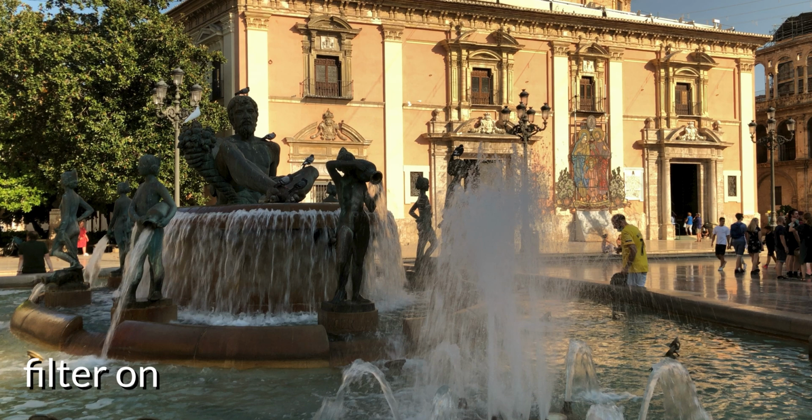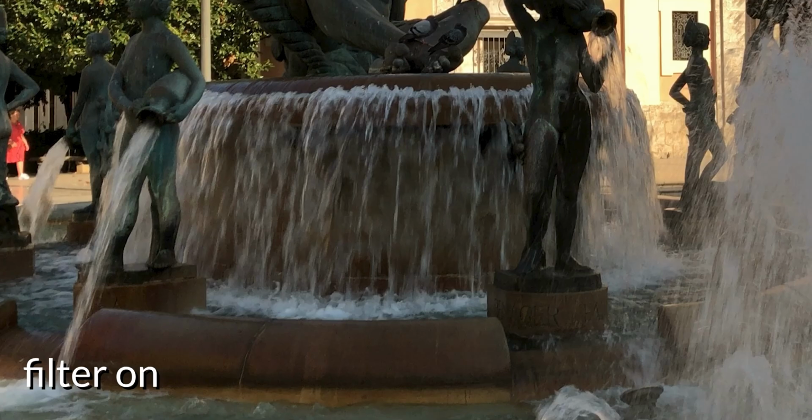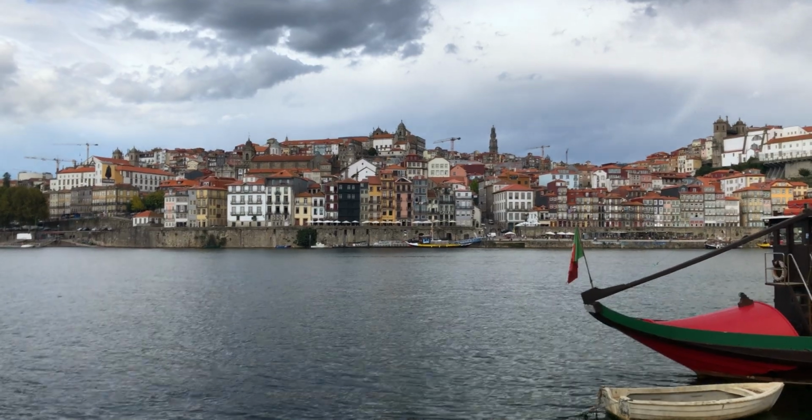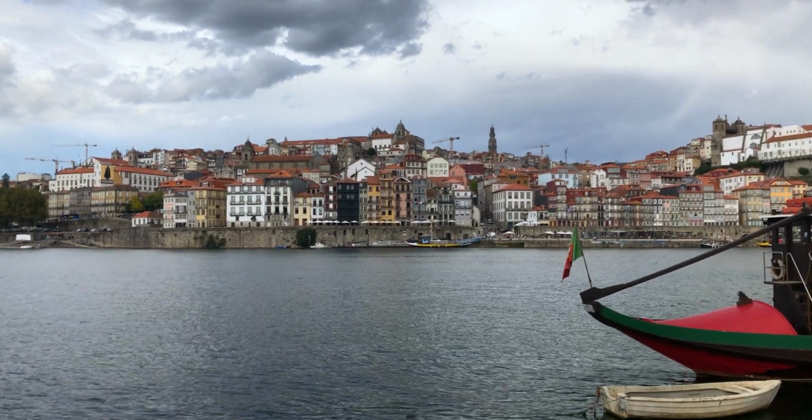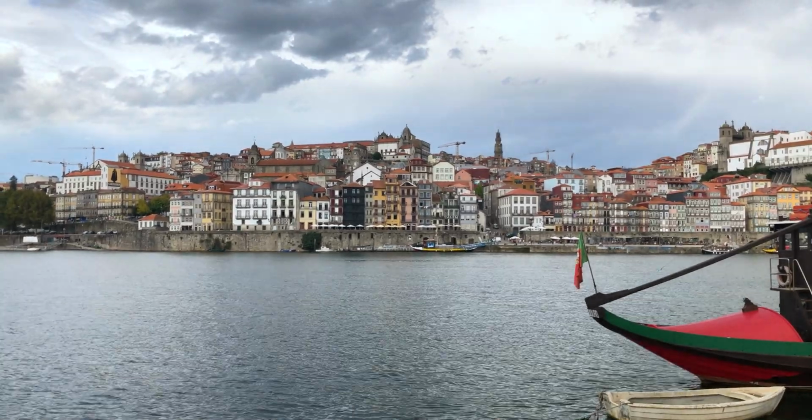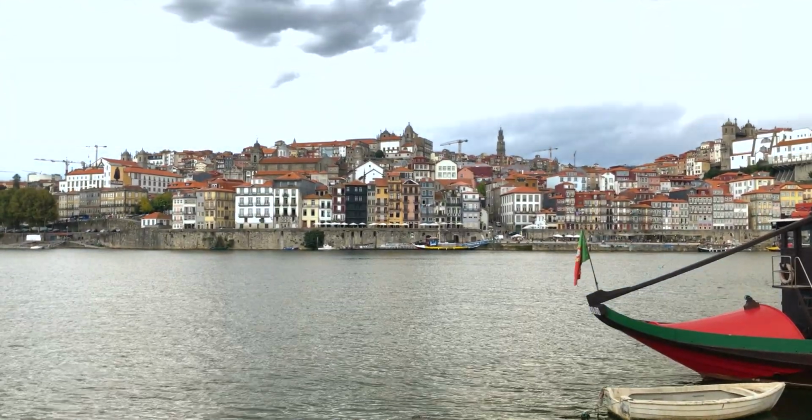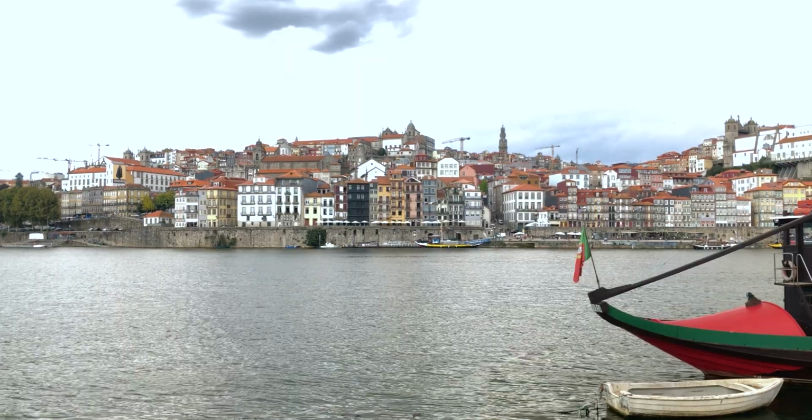Here are some frames from the video so that you can see the difference between the 180-degree rule and a faster shutter speed. Also, if you shoot using the 180-degree rule, your footage is going to be overexposed without a filter, as you can see here.